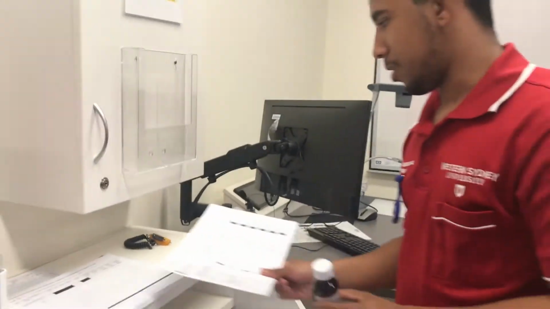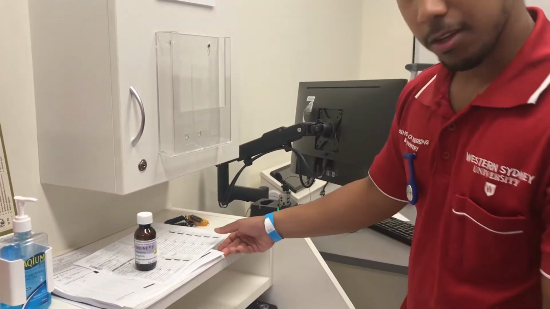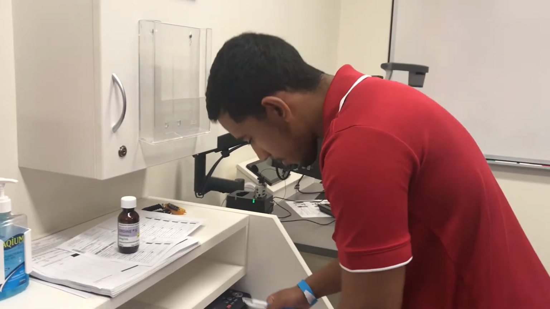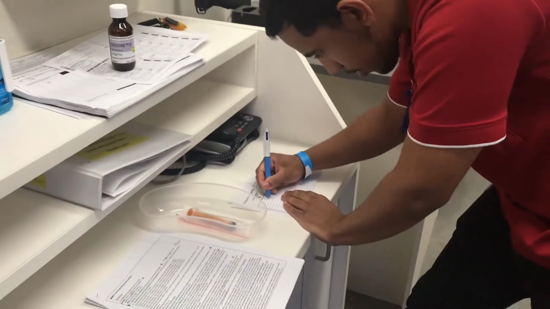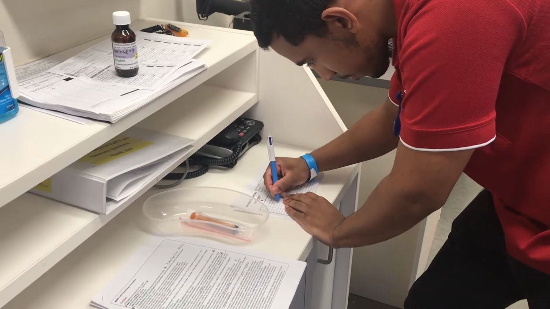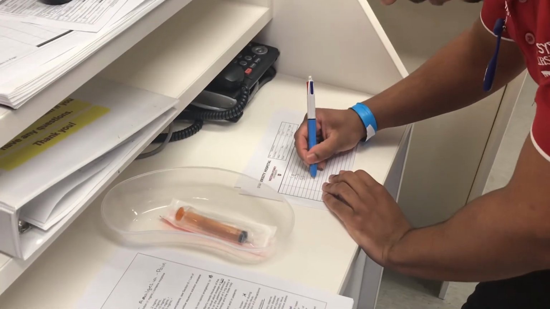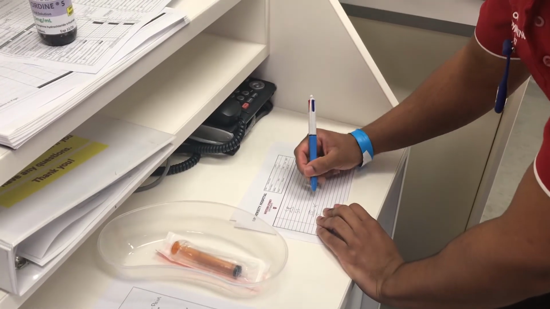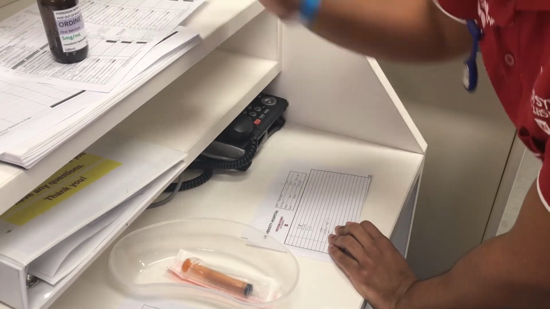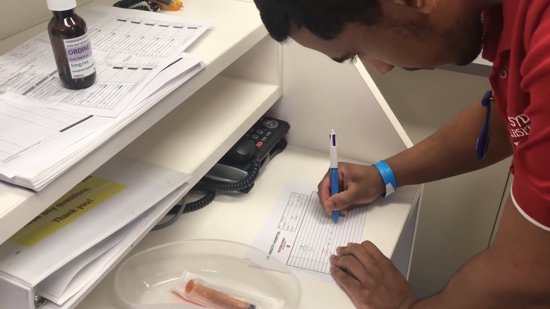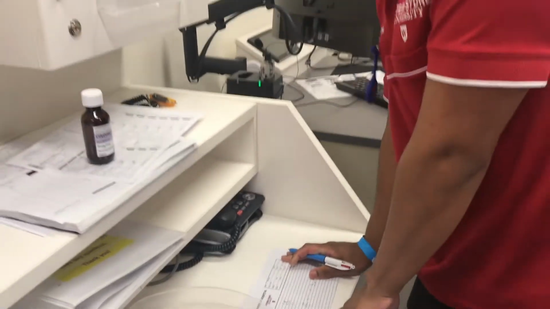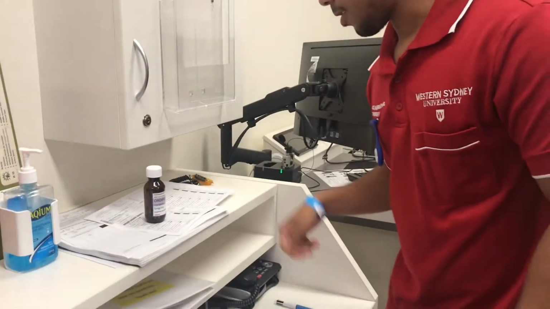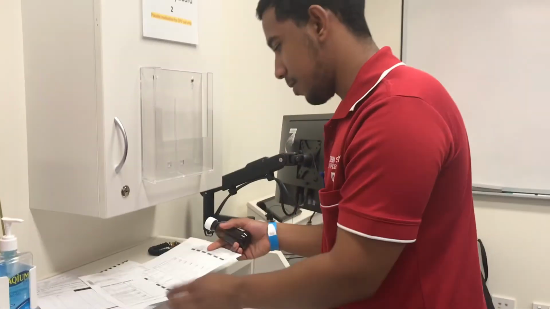Happy. Alright, so what I'll do now is just do my drug calculation. So I've done my calculation. We'll be giving him 3 milliliters of morphine. So now I'll proceed to my second drug check.